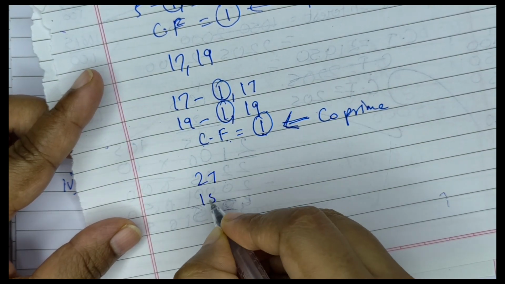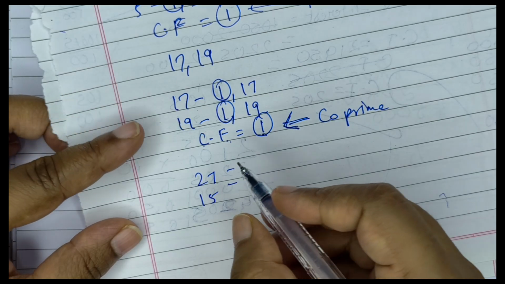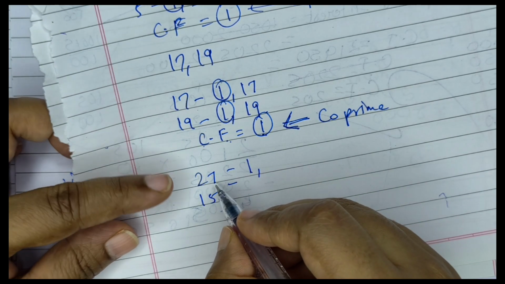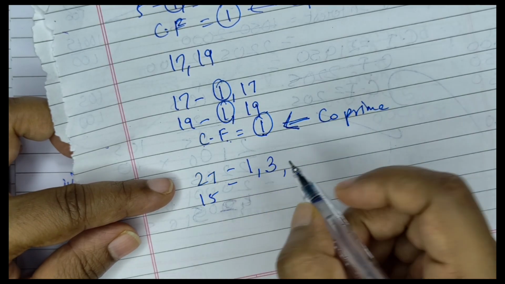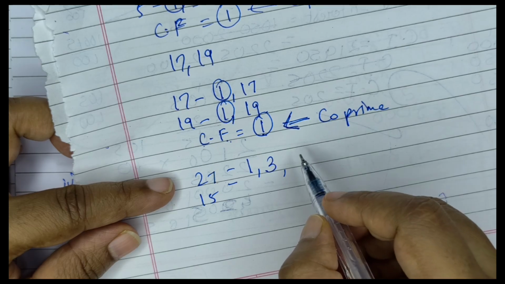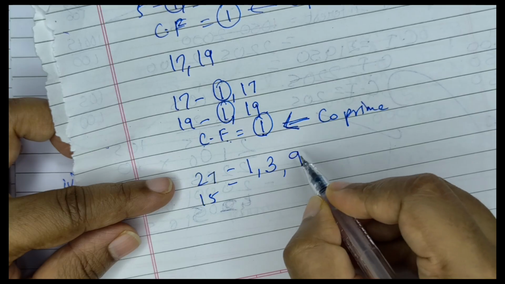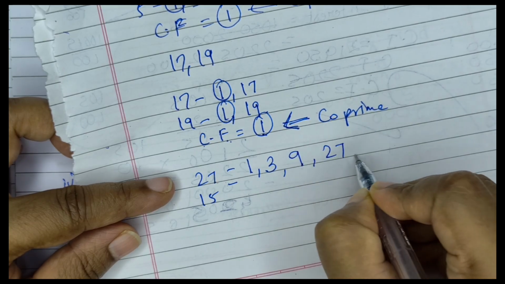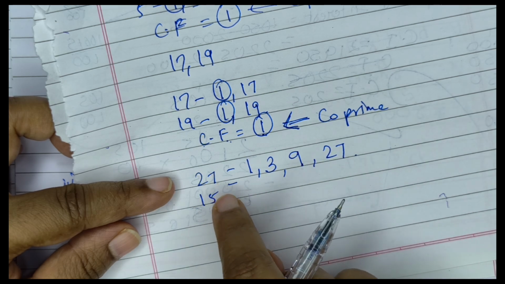27 and 15. What are the factors for 27? What are the divisors? Which numbers are divisible? 1, 2. 2 doesn't go. Okay, 2 is not divisible. 3 is divisible. 3 9s is 27. So 3 is divisible. 4 doesn't go. 5 doesn't go. 6 is not divisible. 7 is not divisible. 8 is not divisible. 9 will go. 9 3s are 27. 9 is divisible. Understood? And 27 itself. So these numbers are divisible by 27.